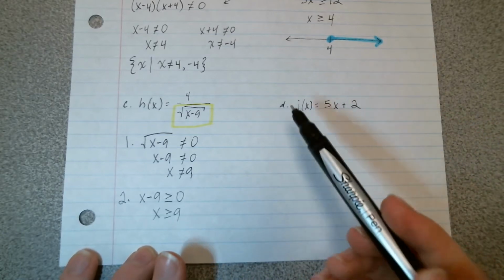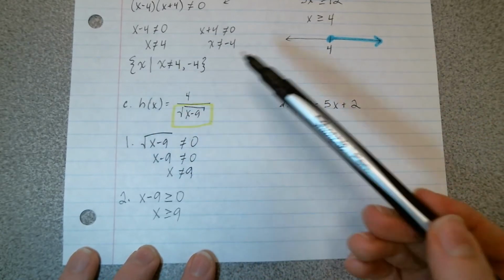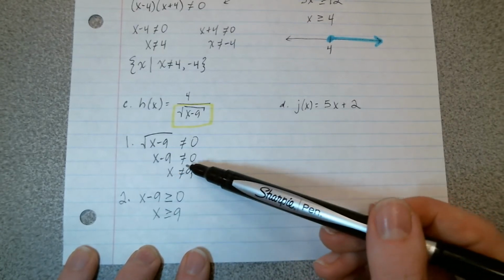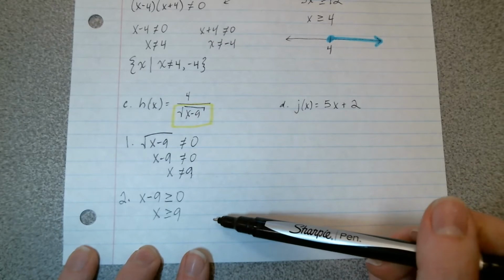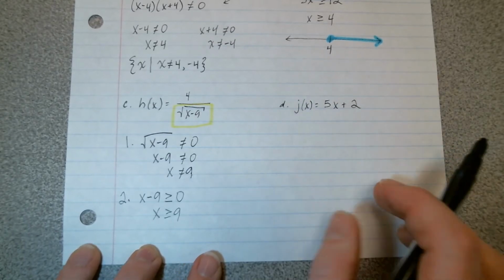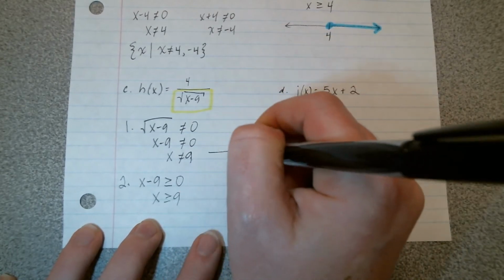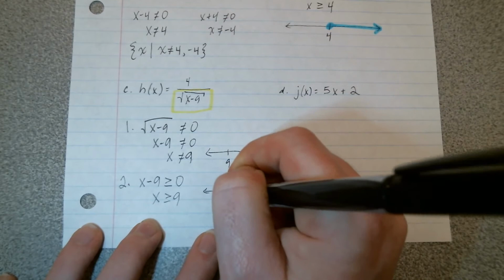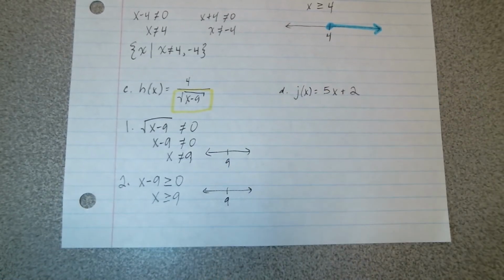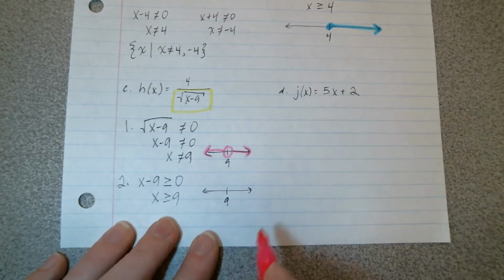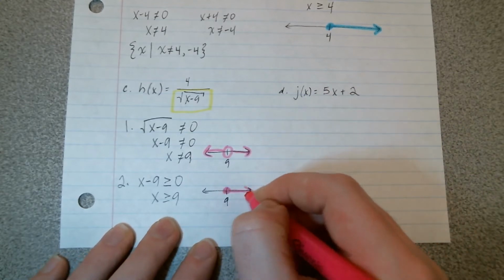So what I need to do to find the domain of this function is I actually need to intersect these two sets right here, everything except 9 versus everything bigger than 9, including 9. So what we end up getting for this example, if I sketch each of these on the number line, is this says everything except 9, and this says 9 or bigger.